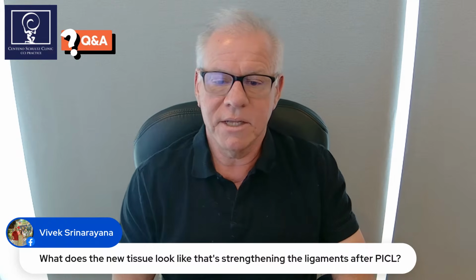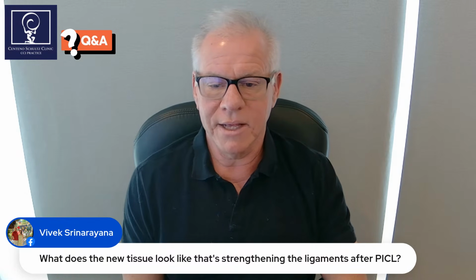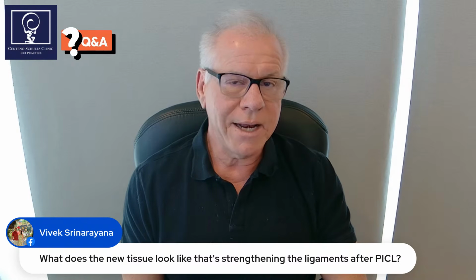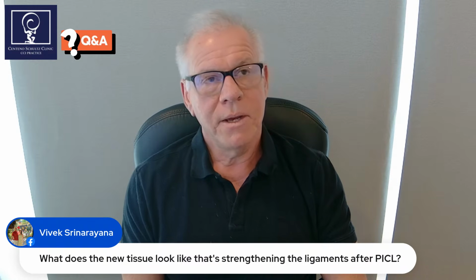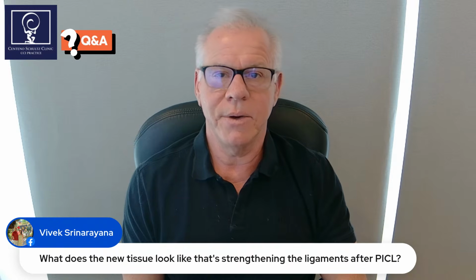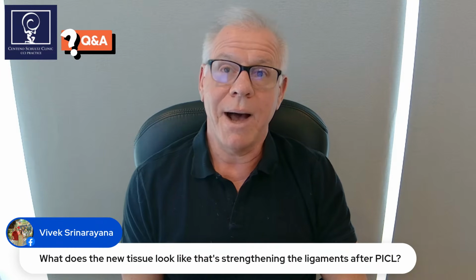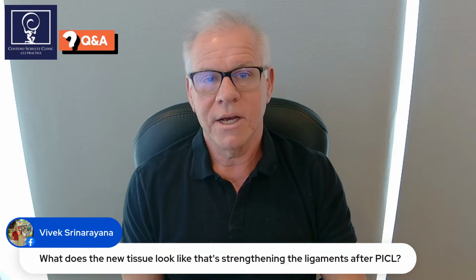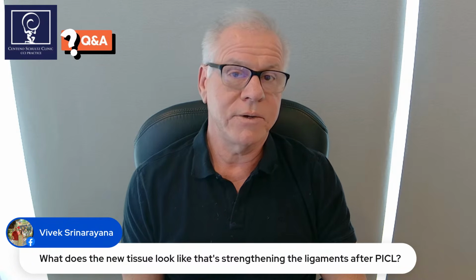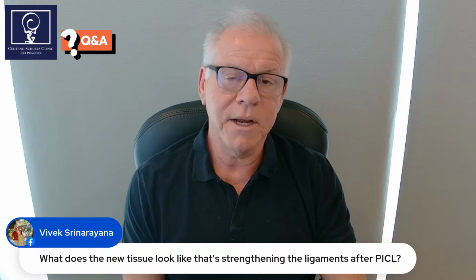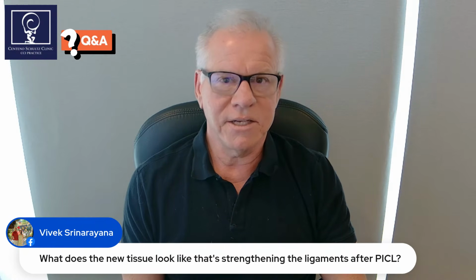Vivek, what does the new tissue look like that's strengthening the ligaments after PICL? Vivek, I don't think we can answer that question because it would require sacrificing, obviously, the patient and doing a biopsy of that tissue. If you didn't sacrifice the patient, it would be a very dangerous surgery to get the answer. So obviously that's not going to happen. And imaging of this area isn't all that great.